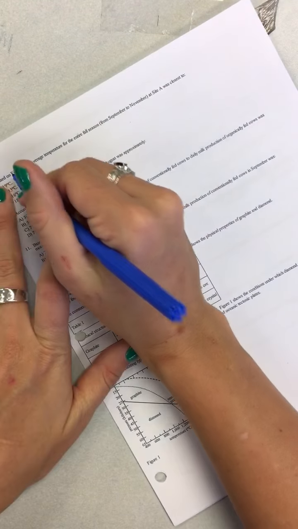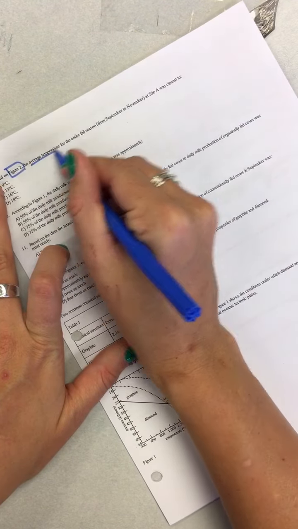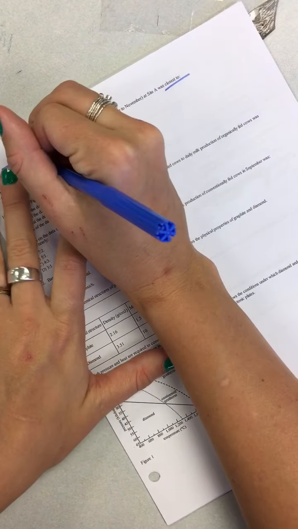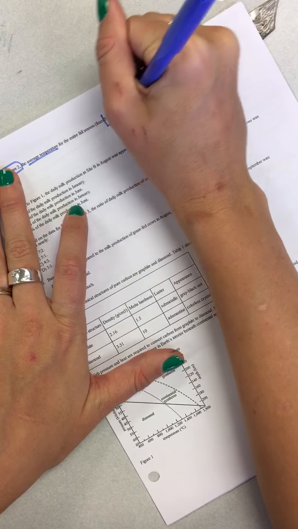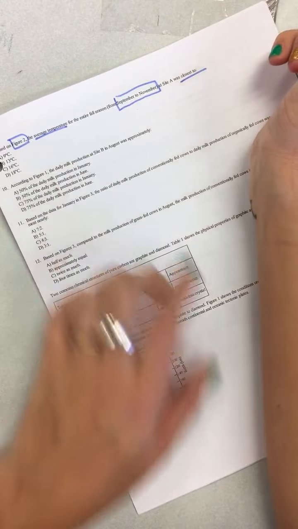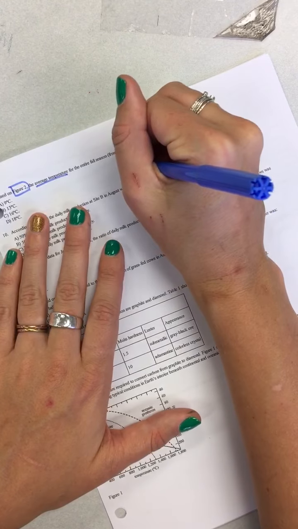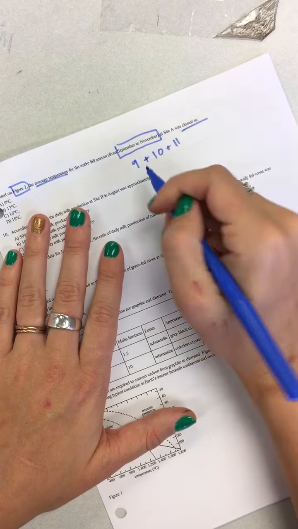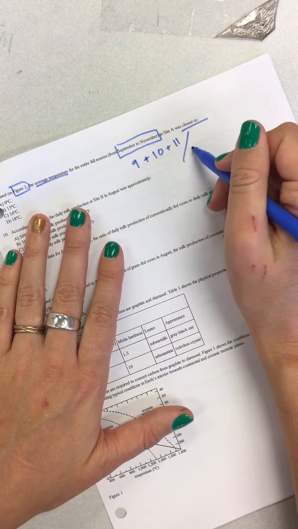Nine. Let me just make sure I did all of these because I forgot one last week. So I did 6, 7, and 8. Perfect. Okay. Number 9. Based on figure 2, the average temperature for the entire fall season was closest to. The average. So that September to November, that means that this requires you to find the average. So what that means I have to do is take September plus October plus November and then divide by how many months there are, which is 3.